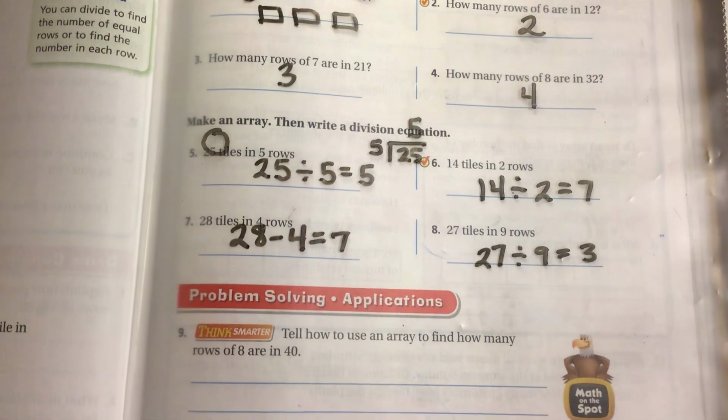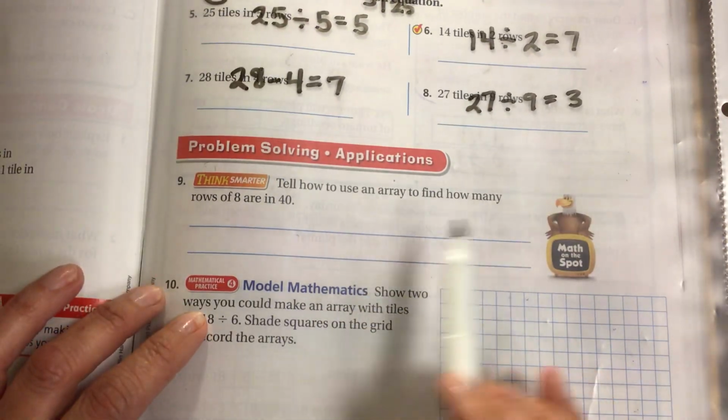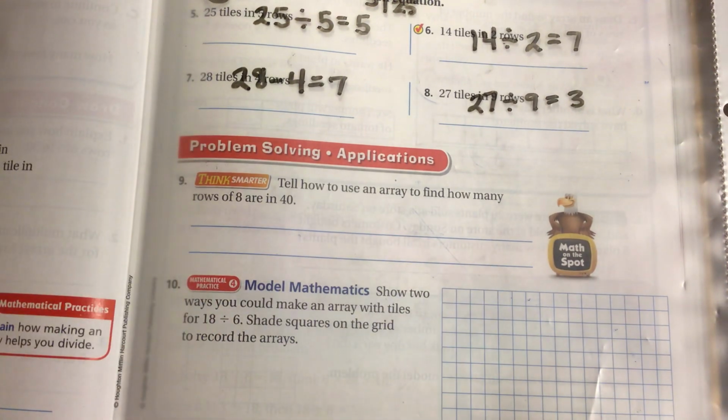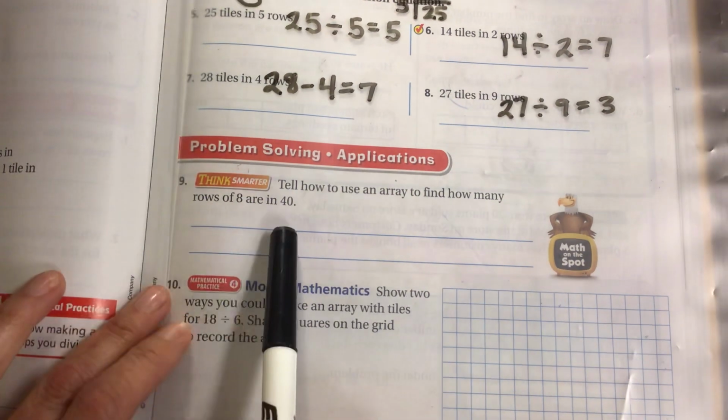Let's look at problem solving. Tell how to use an array to find how many rows of 8 are in 40. This is very similar to what we just did on the first page of lesson 241, explaining to somebody how to use arrays and tiles. So right here, if you were to try to teach somebody, how would you do this?